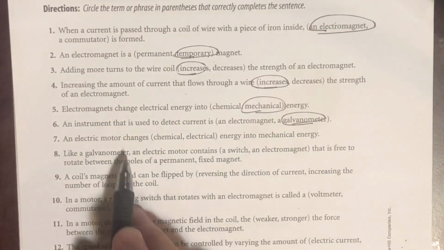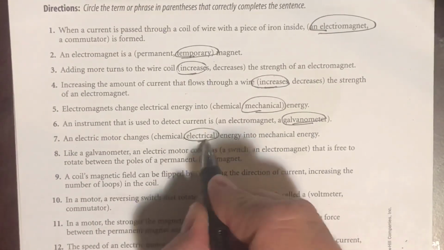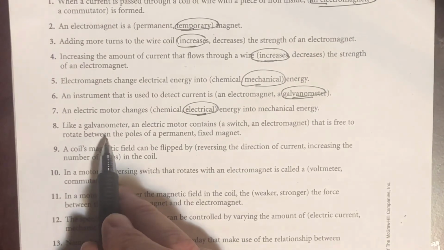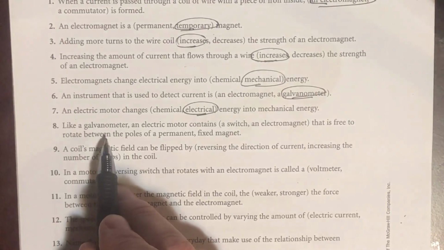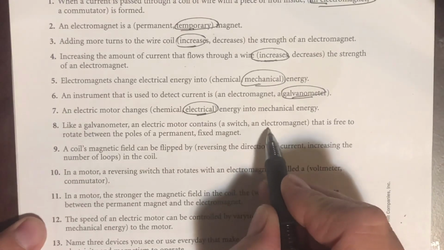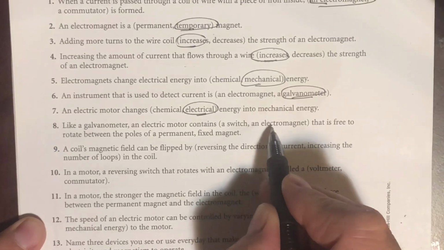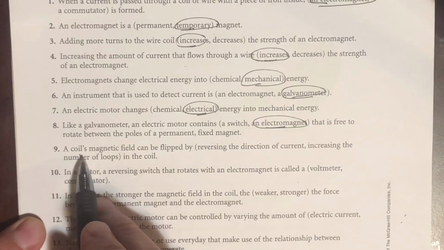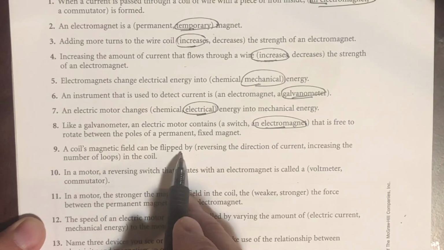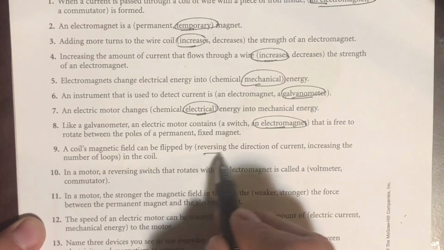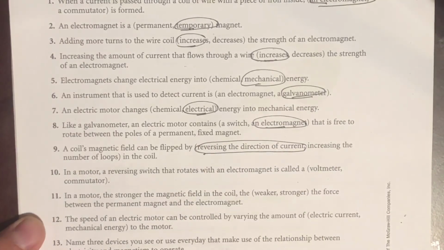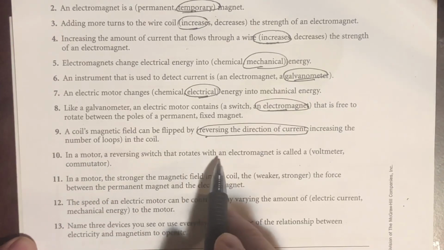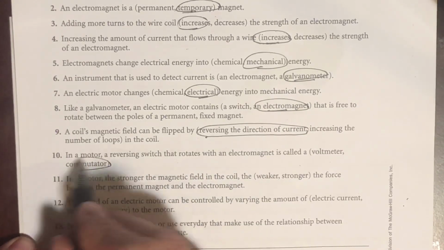An electric motor changes electrical energy into mechanical energy. Okay, and like a galvanometer, an electric motor contains an electromagnet that is free to rotate between the poles of a permanent fixed magnet. A coil's magnetic field can be flipped by reversing the direction of the current. Just got to get the electricity to go backwards. In a motor, a reversing switch that rotates with an electromagnet is called a commutator.